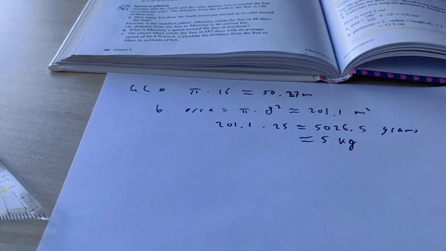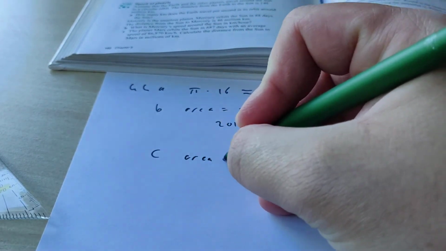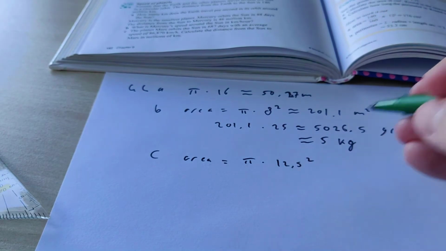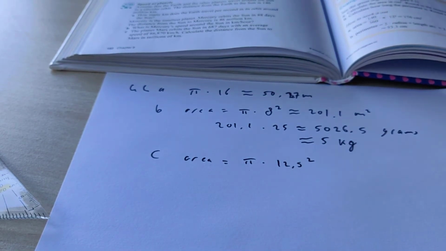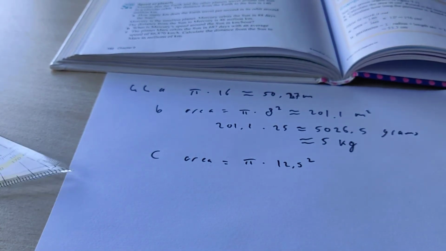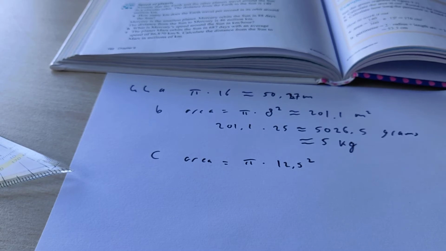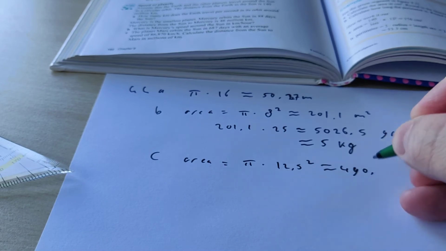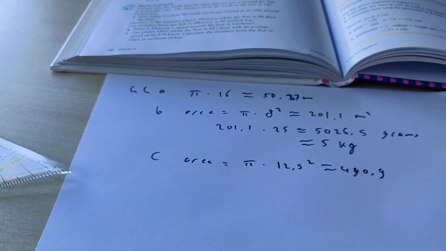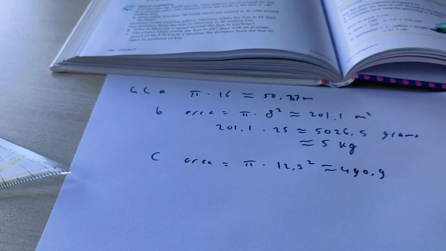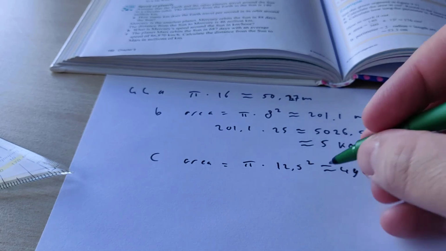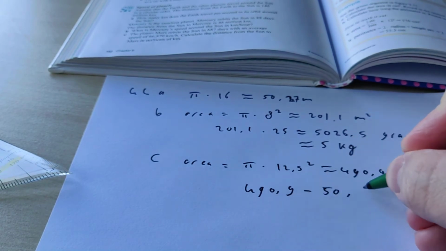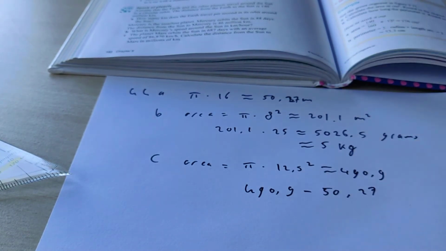So I'm going to calculate an area using pi times 12.5 squared. This is the area of the road and the island. That's 490.9. Now we subtract the area of the island. Oh, that's not 50.27, that's the circumference.